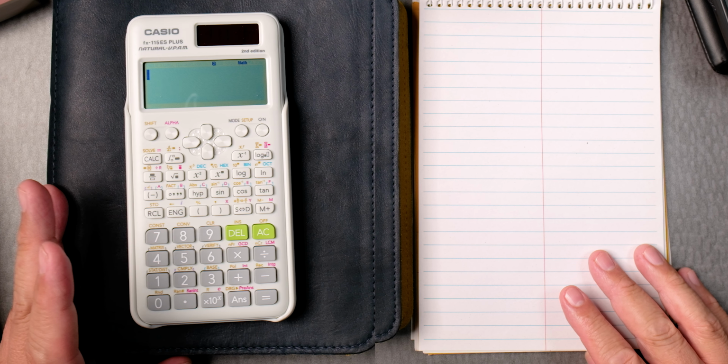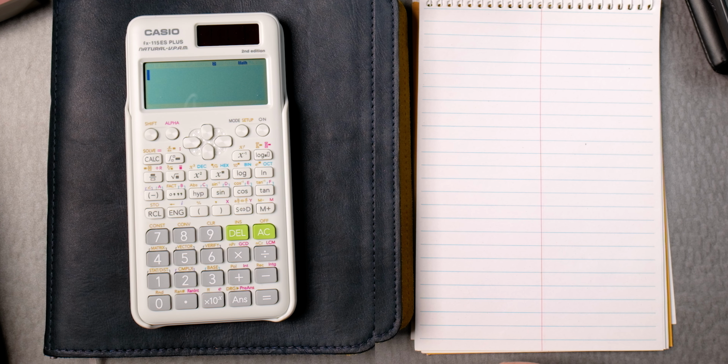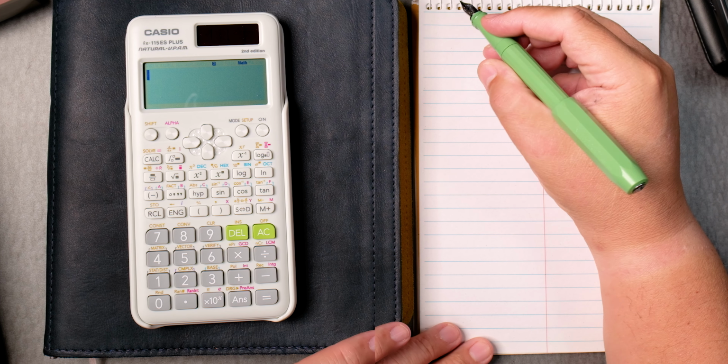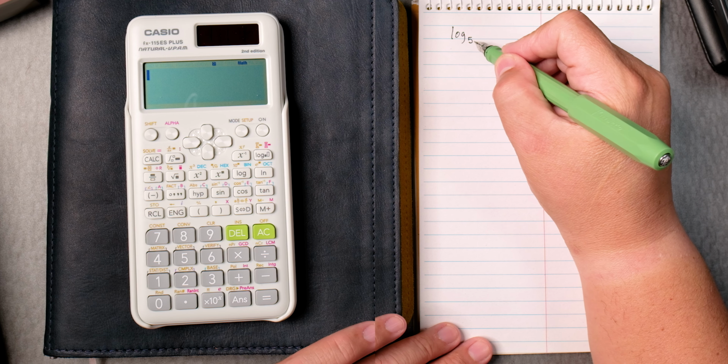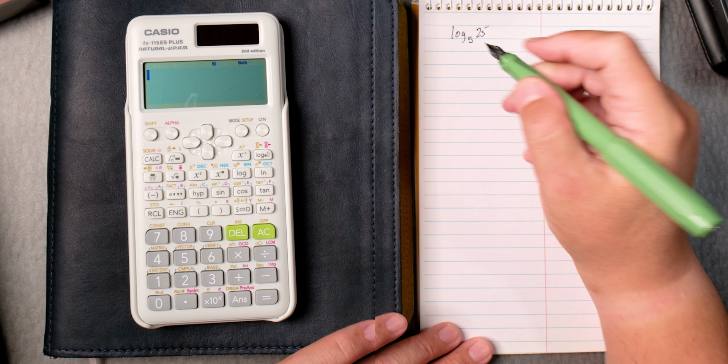Welcome back. This is the Casio fx-115ES Plus second edition, and we're going to do logs. Okay, so let's say we had the log base 5 of 25. How do we do this?